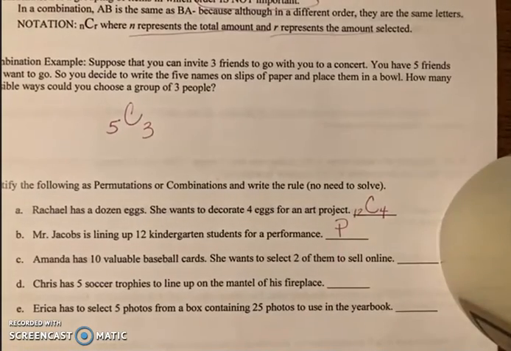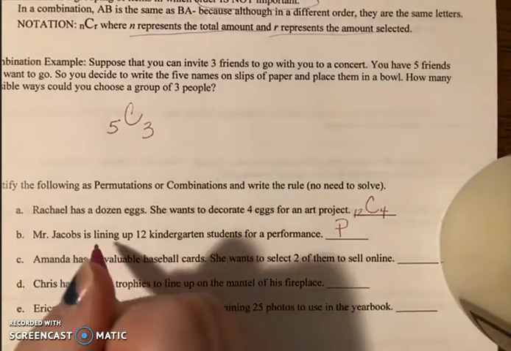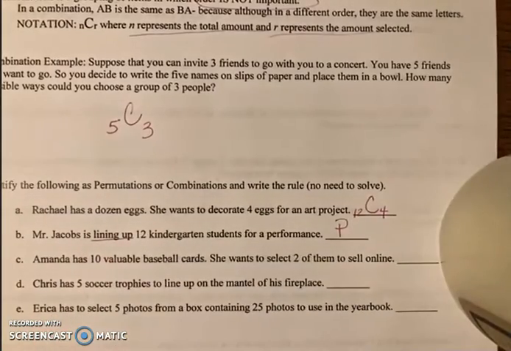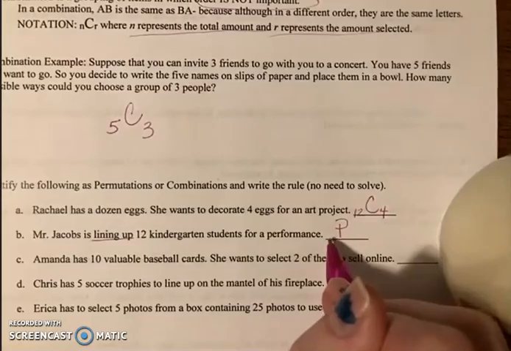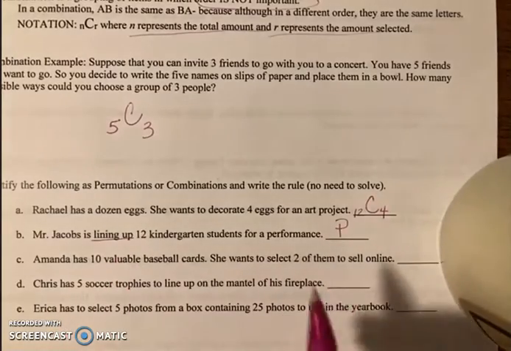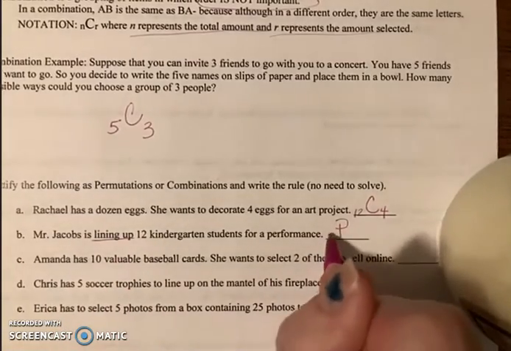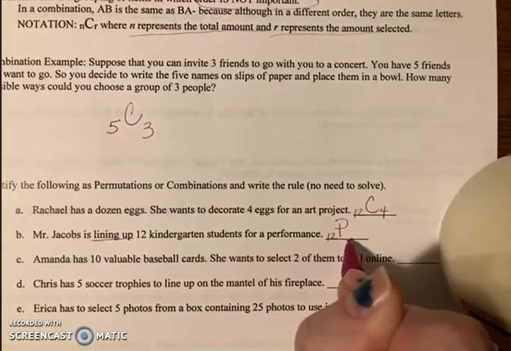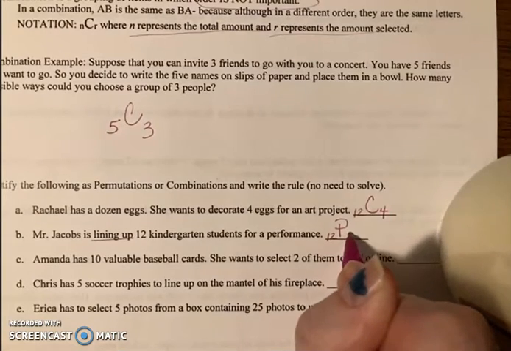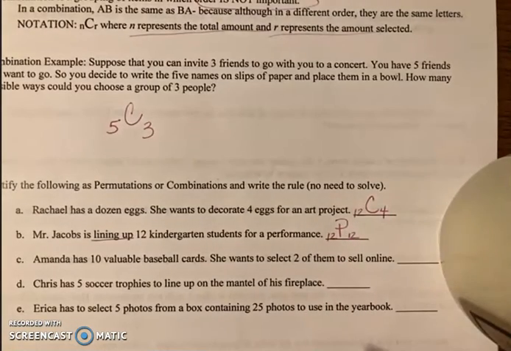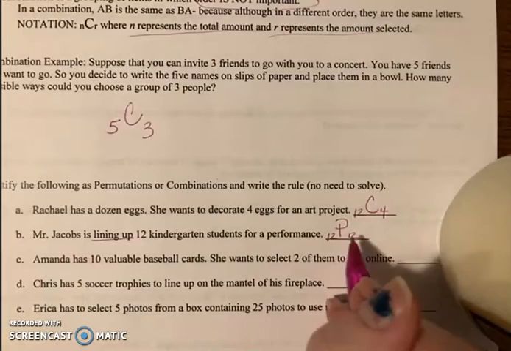This is a permutation. Mr. Jacobs is lining up the 12 kindergarten students. So it's lining up, permutation. There are 12 students total. How many are being lined up? Well, all 12 of them. So it's 12P12.